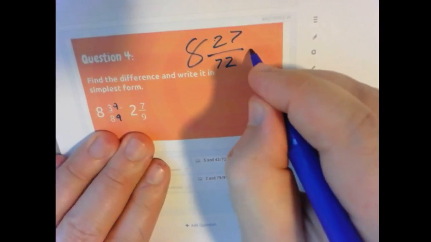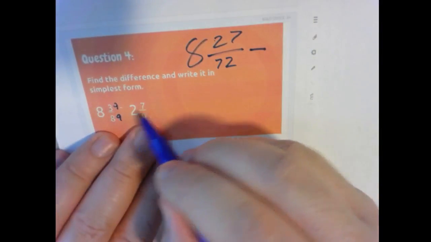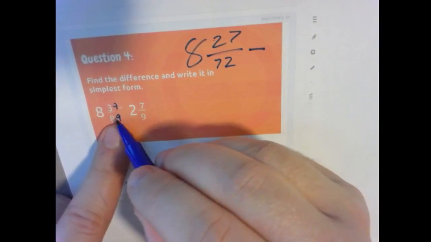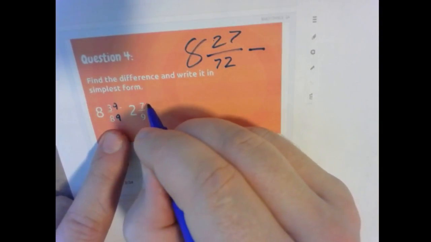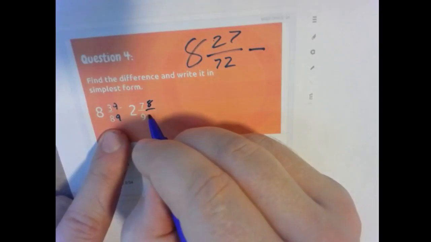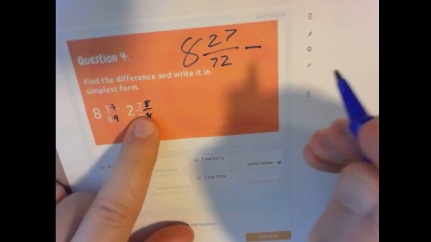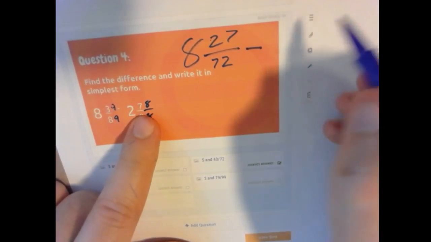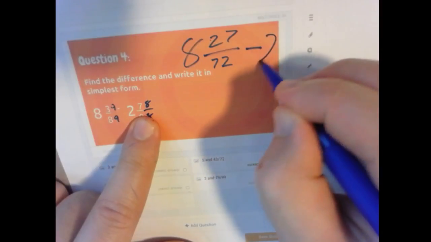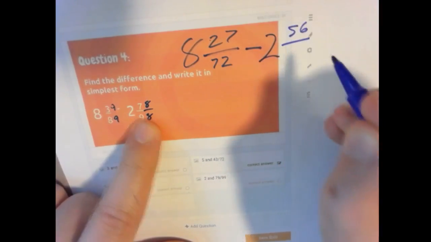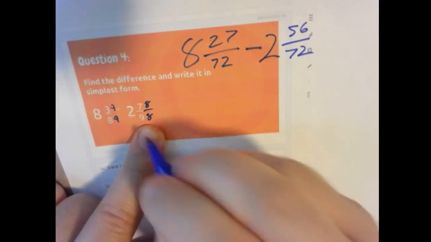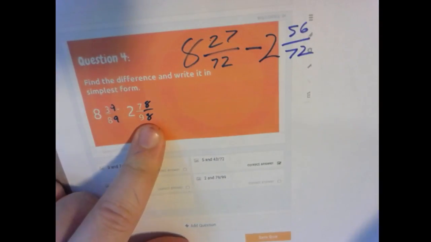Okay, minus. We're going to multiply this side by 8 over 8. See how we're sharing the denominator with the other fraction. Okay, 7 times 8 gives us 56. Nine times 8 gives us a 72.